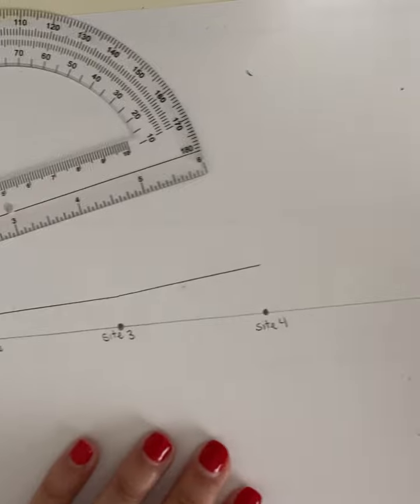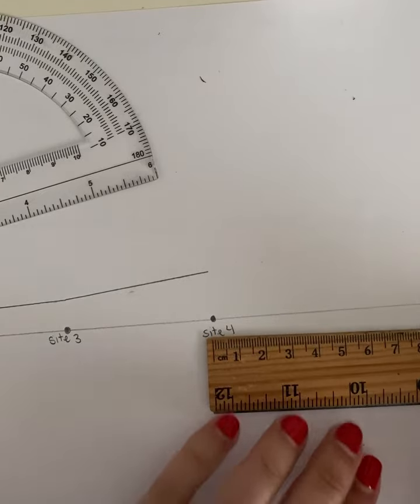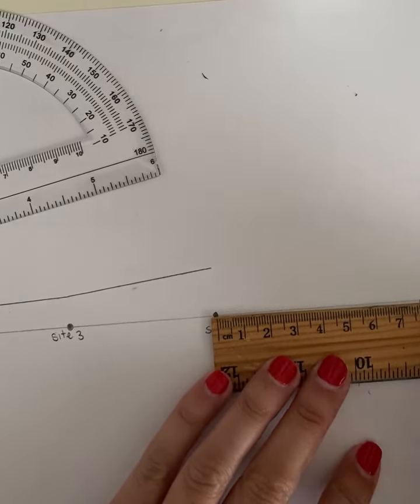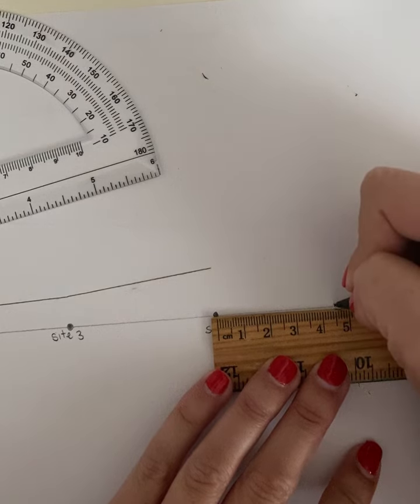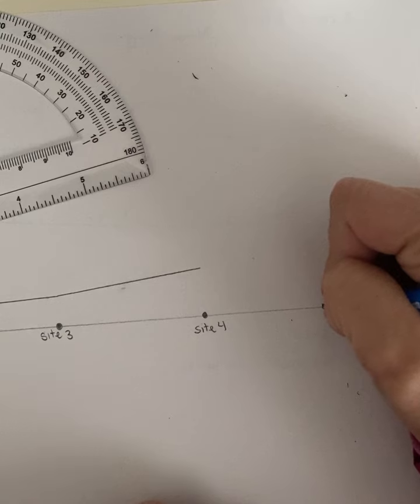And then side 5 was at 4.5 meters away from side 4. So that would be 4.5 centimeters. So that would be my side 5.